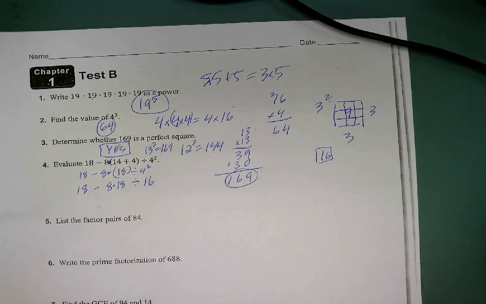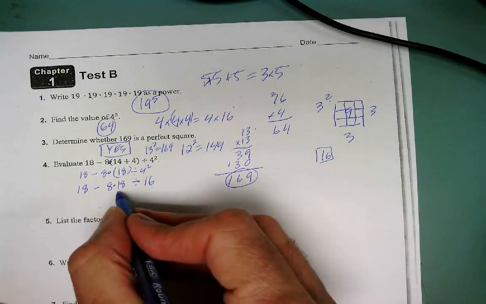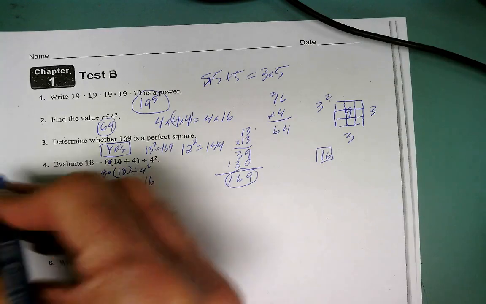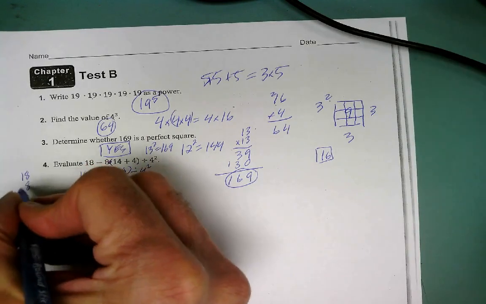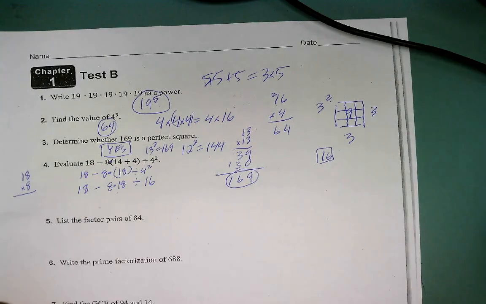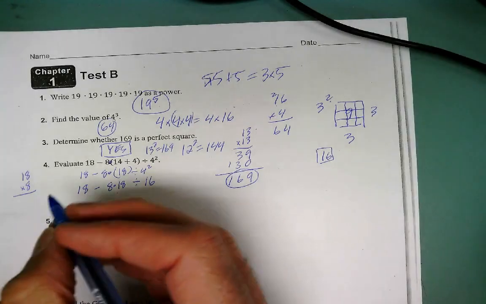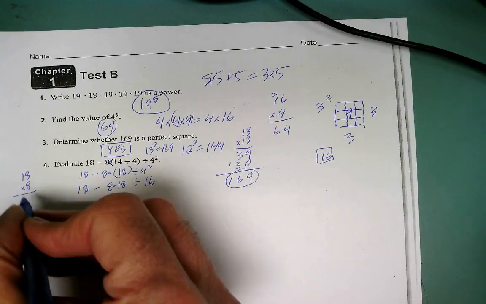But which one comes first? Well, they're equals. So which one comes first is the one that lines up first. So I got to do this 8 times 18 first. And I'm going to go ahead and write that over there. There's different ways of doing it. You go 8 times 20, 160, minus 8 times 2, 16, and 160 minus 16.